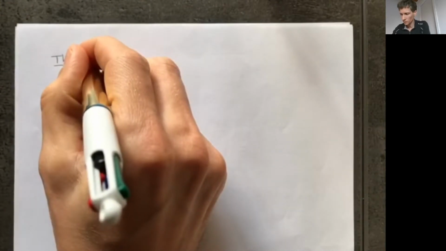In order to get to the extreme value theorem, we will first demonstrate another theorem. That's the following.